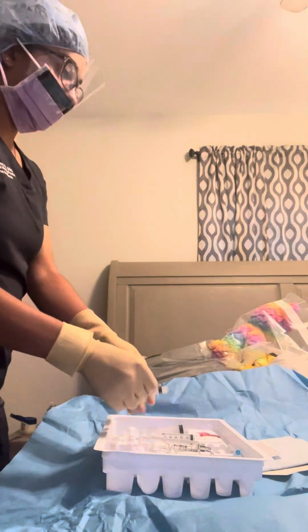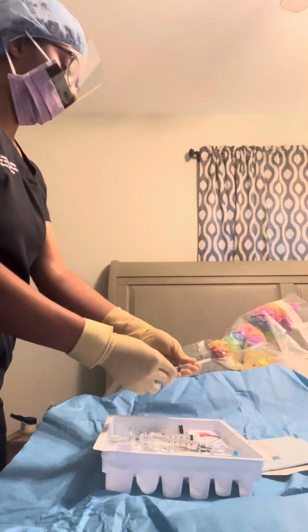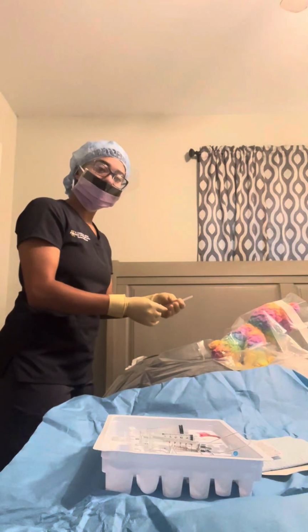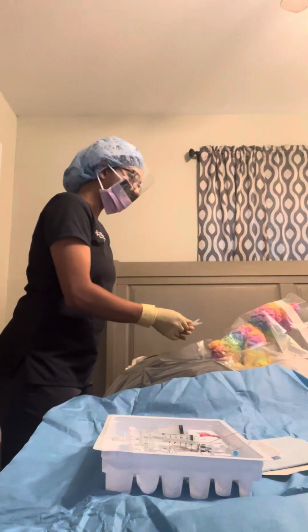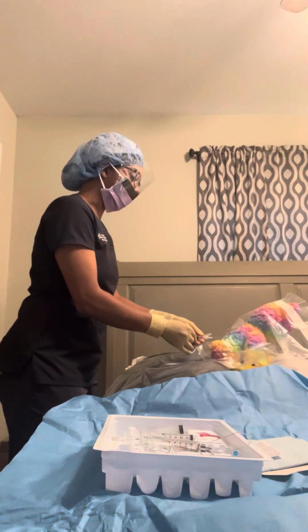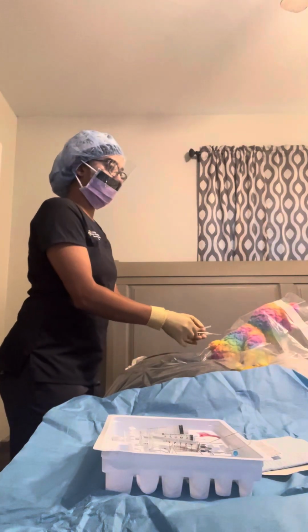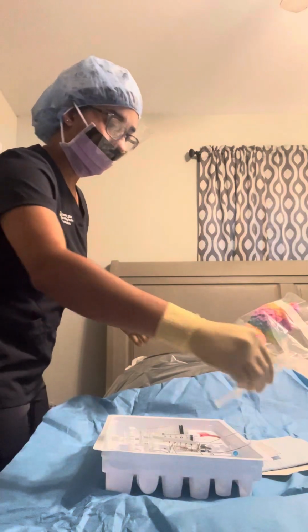With my lidocaine syringe, I'm going to use lidocaine 1% to create a skin wheal, and I'm going to inject the needle 15 degrees cephalad, angled up and towards the umbilicus. And I will inject the lidocaine.